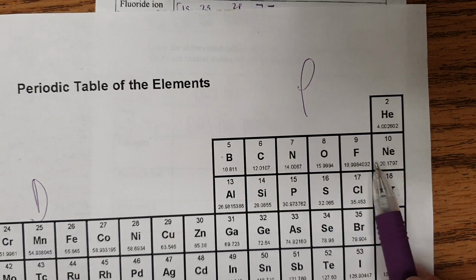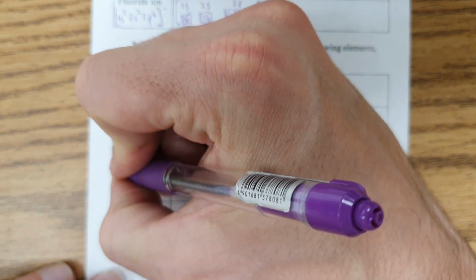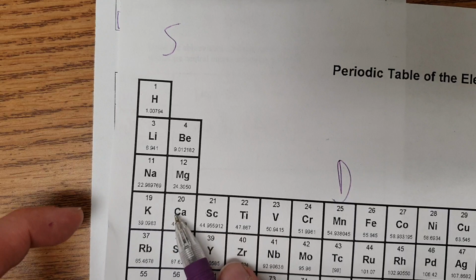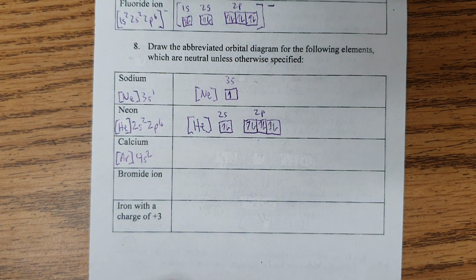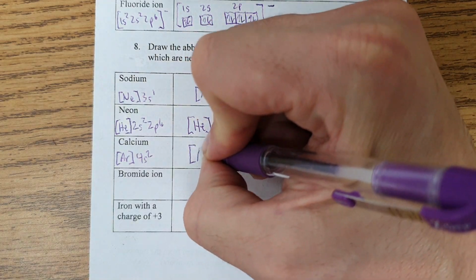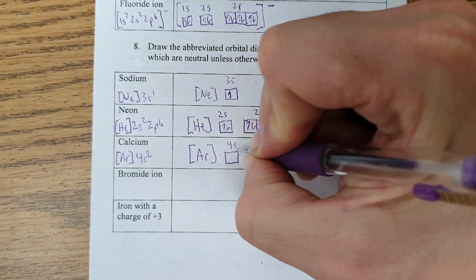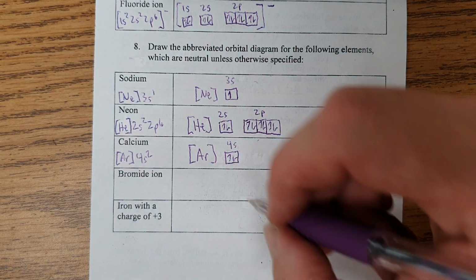Calcium. Same thing. The previous noble gas before calcium is argon. So I'm going to put argon. And then after argon, it's 4s2. So I'm going to put argon, a box, label it 4s, and then 1, 2. There we go, 4s2.